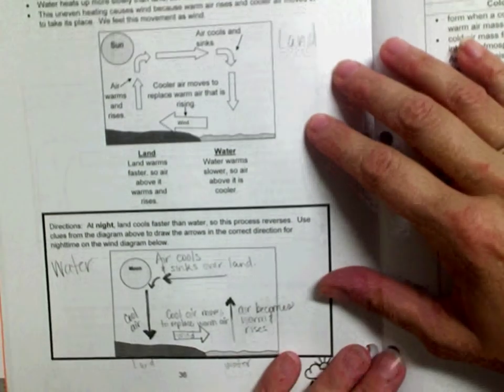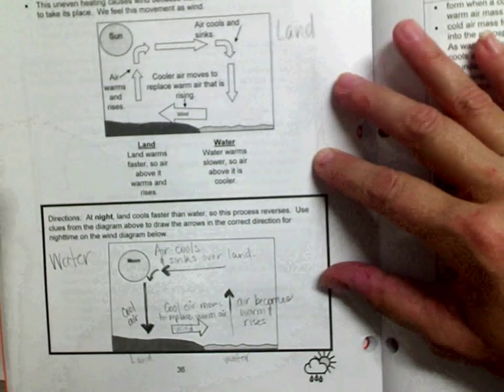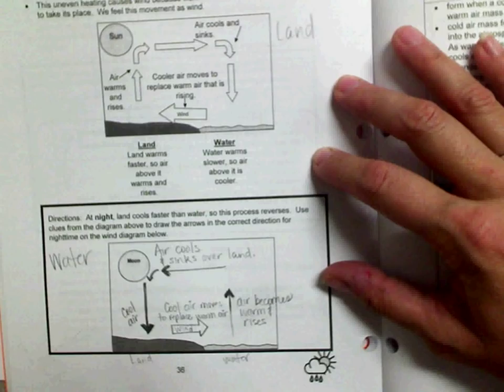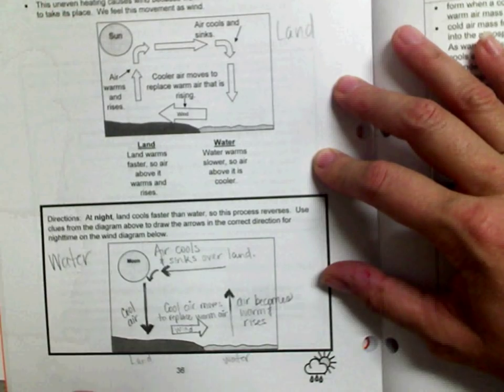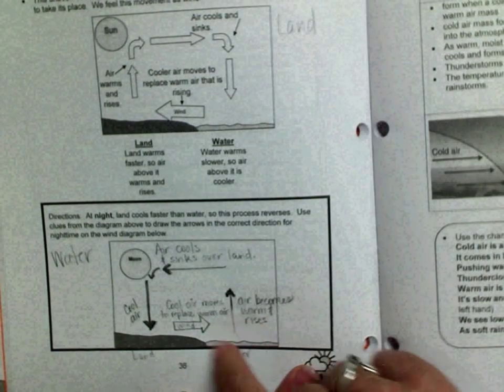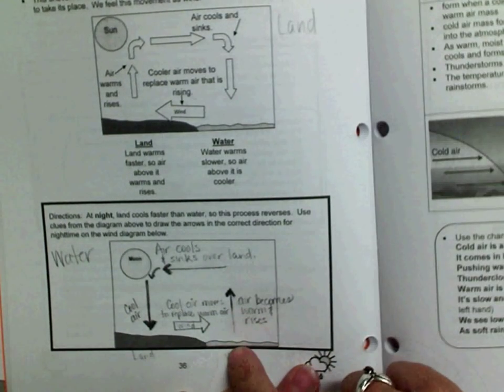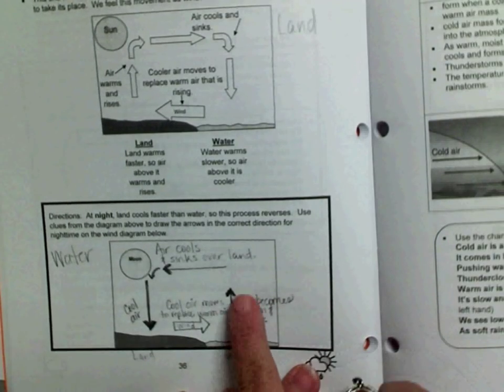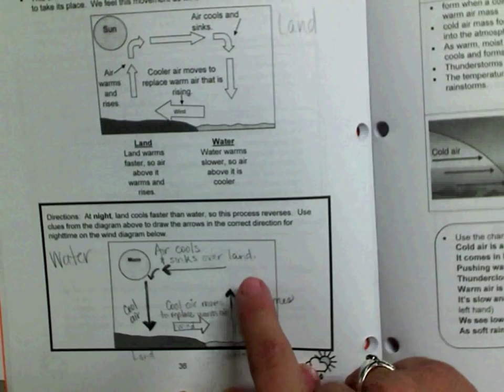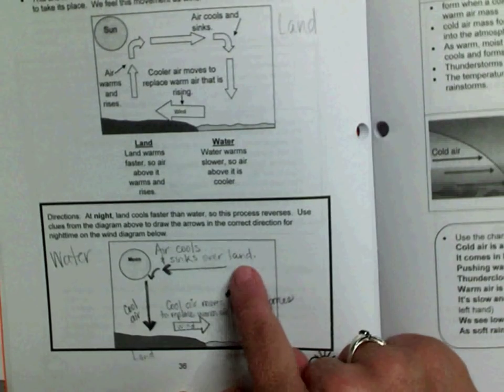Then at night, when the sun goes down, remember land cools off really fast and water cools off really slow. So we have the reverse going on. The water is still hot, so those molecules are still getting hot and rising into the air and floating around.